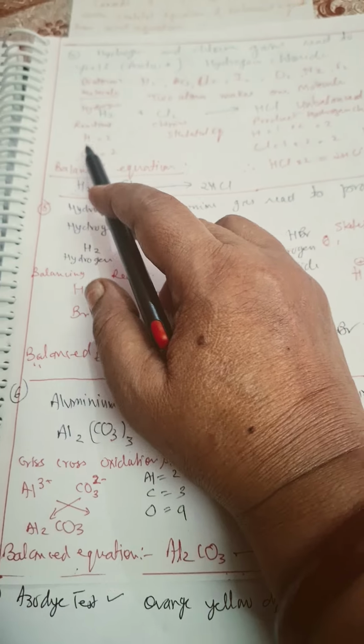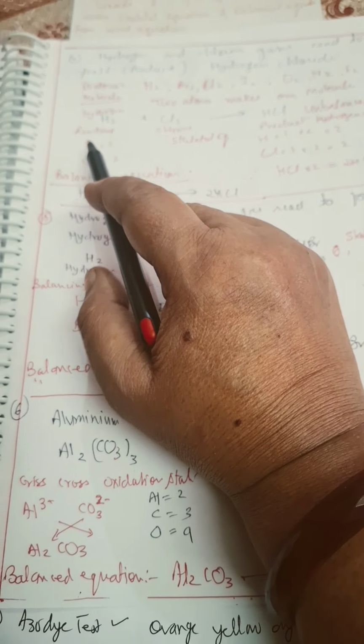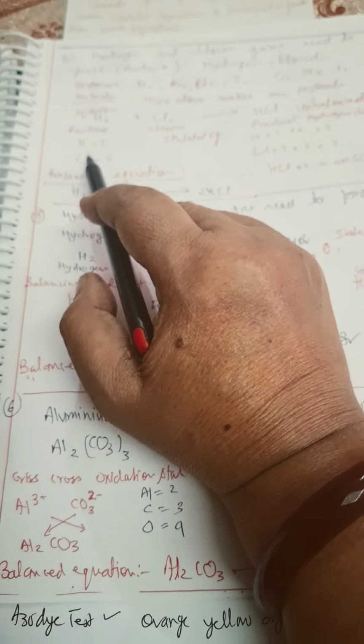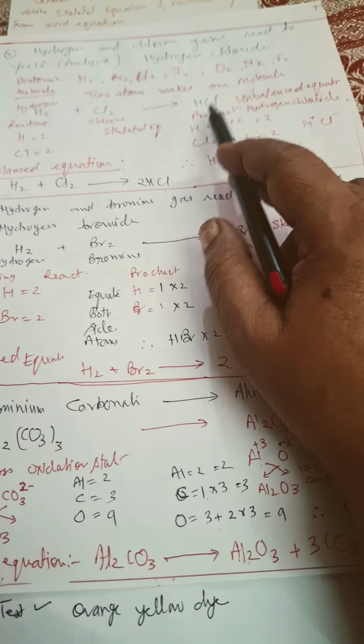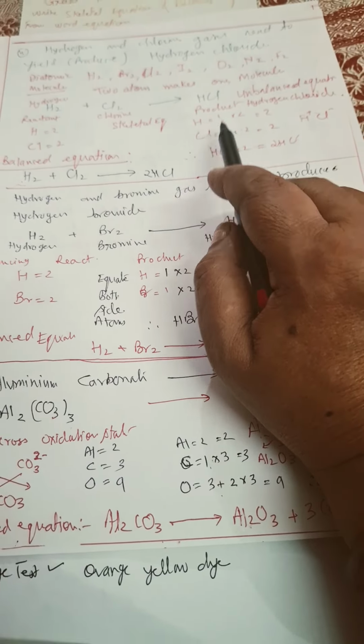For balancing the reaction, these two are reactants. So write down hydrogen and chlorine. How many? 2 hydrogen, 2 chlorine. So we write this down. And here H and Cl are both present, but they are one in number, 1 hydrogen, 1 chlorine. So we multiply this hydrogen by 2 and so chlorine is also multiplied by 2, so both of them will have 2. So HCl should be multiplied by 2, so it will be H2 plus Cl2 gives twice HCl.